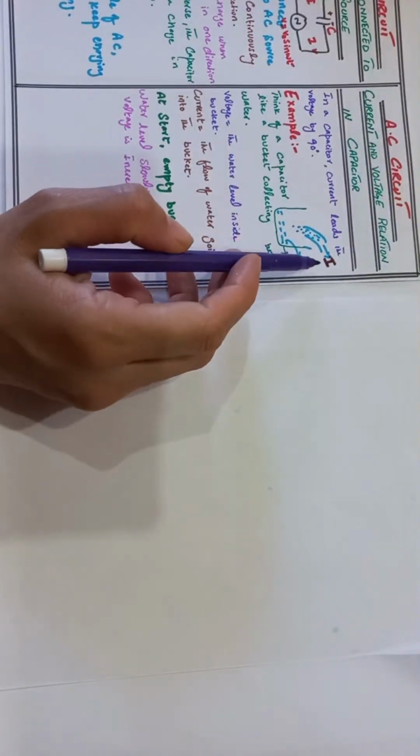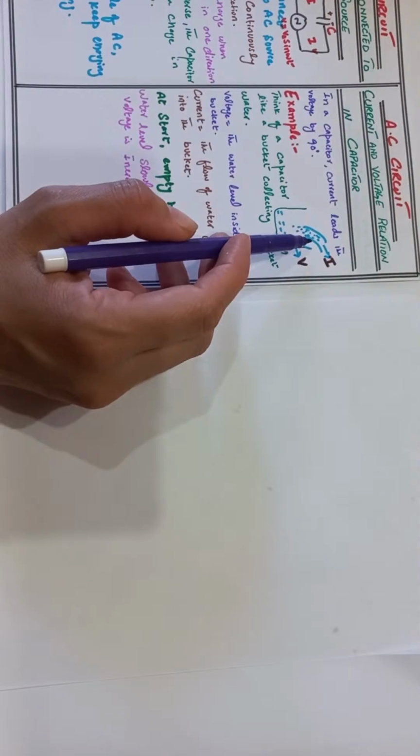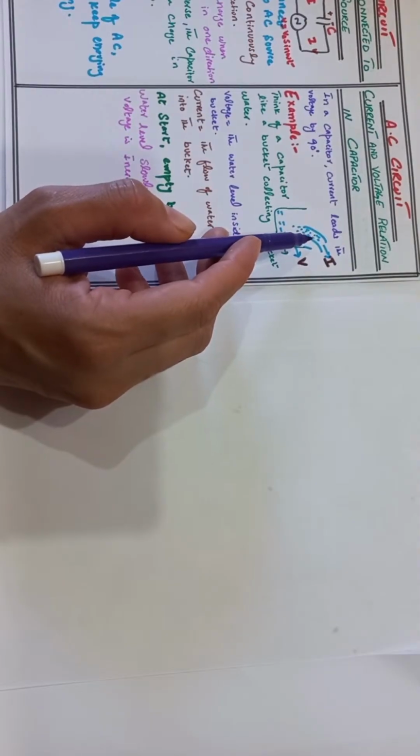So this is what we want to discuss. The flow of water, the current, is maximum. Water is flowing continuously, so current is maximum.